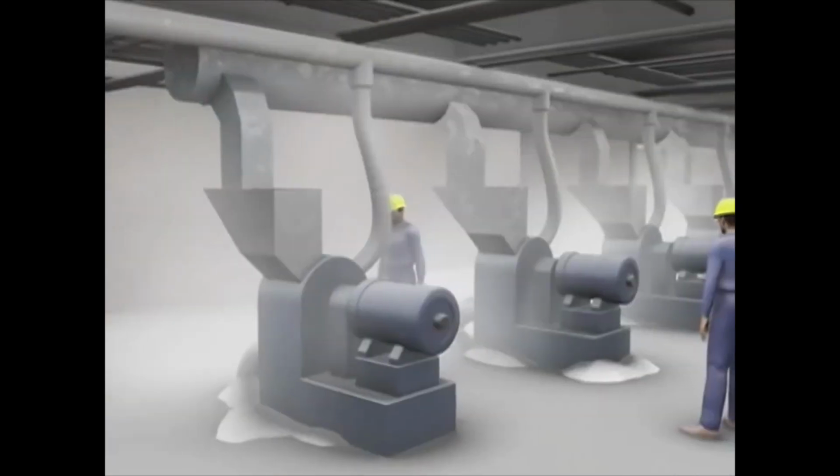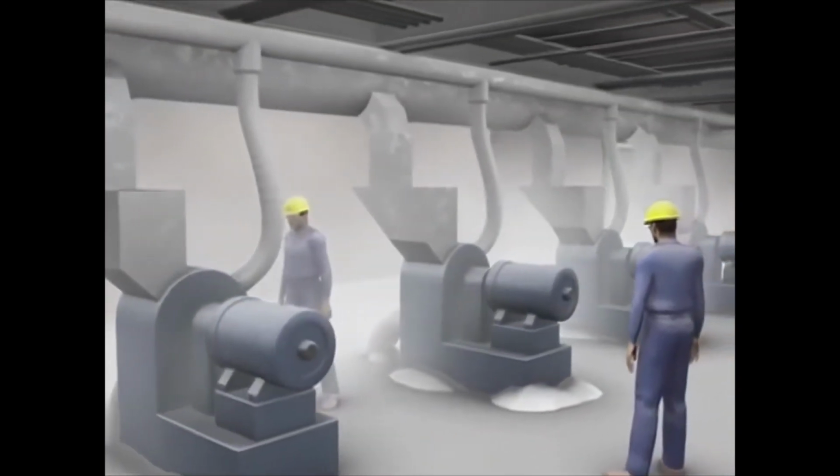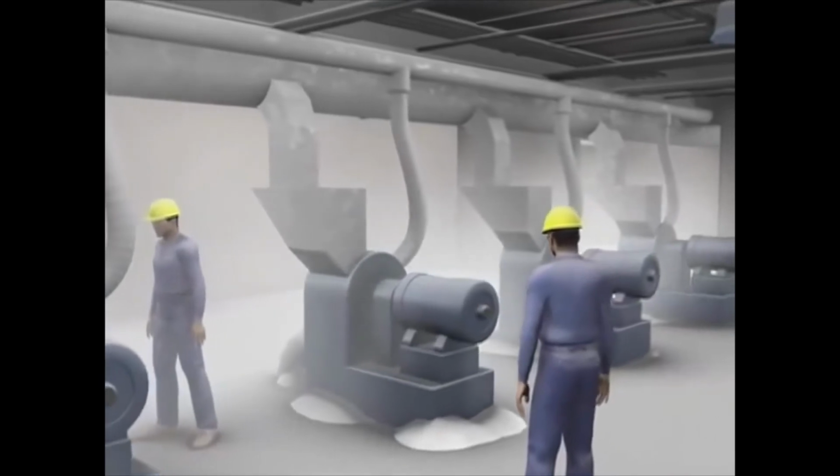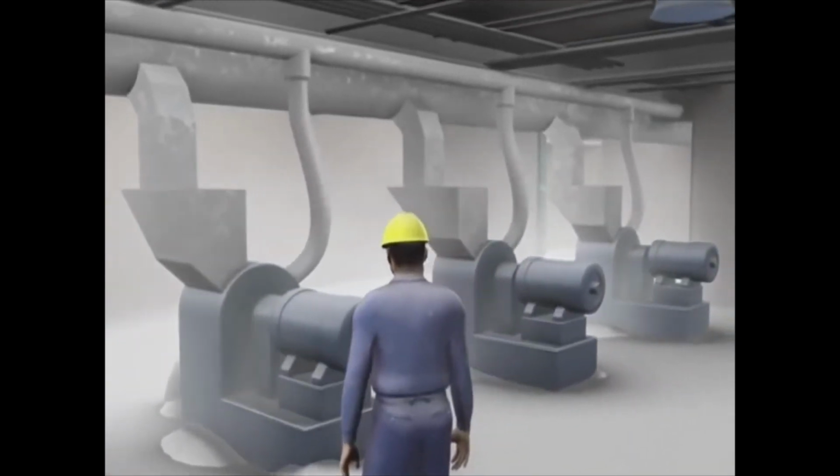Less than two months before the disaster, an internal inspection showed that many tons of sugar were still regularly spilling onto the floors. This provided much of the fuel for the massive secondary explosions and fires.